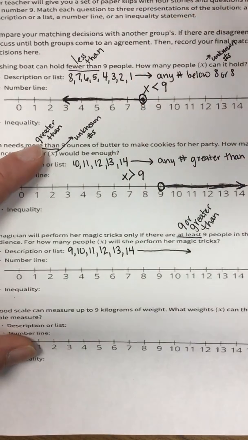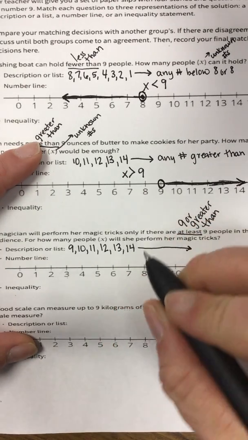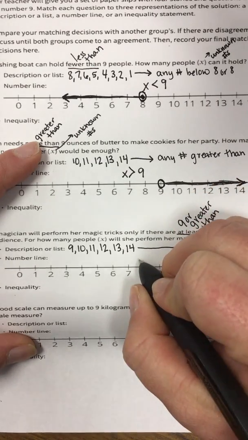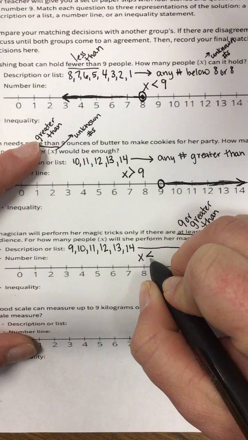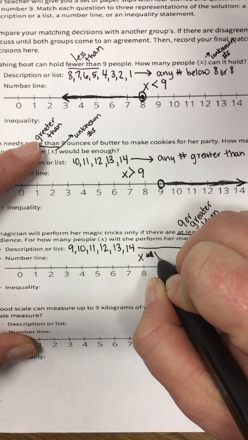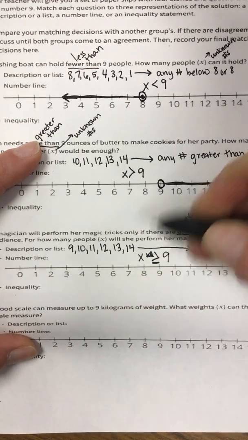Okay? And then our inequality will look like, just want to make sure that I write this correctly. It will be X is greater than or equal to, this line means equal to, 9.